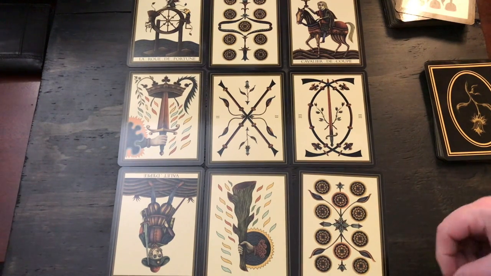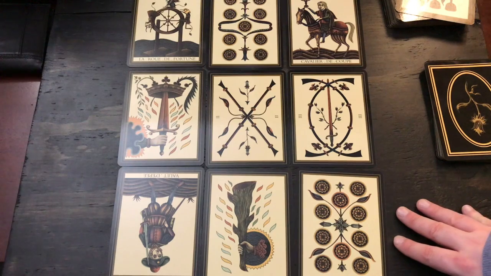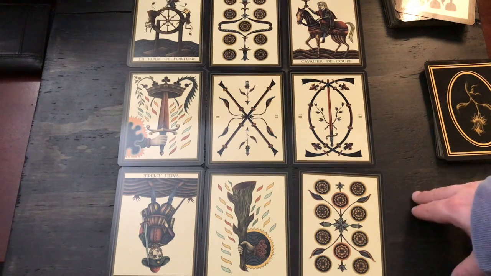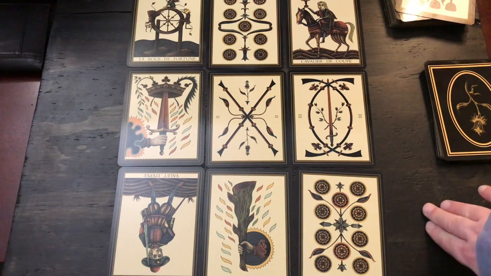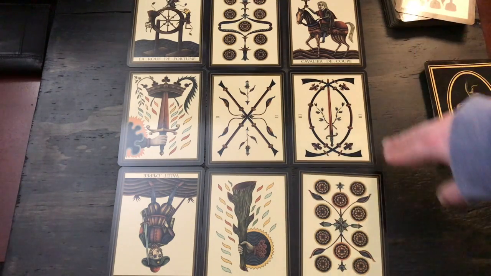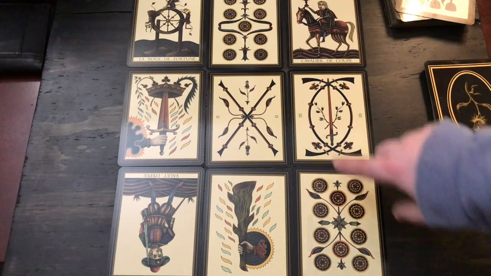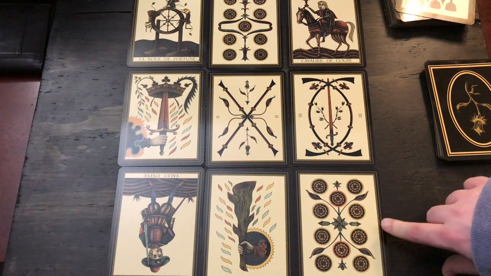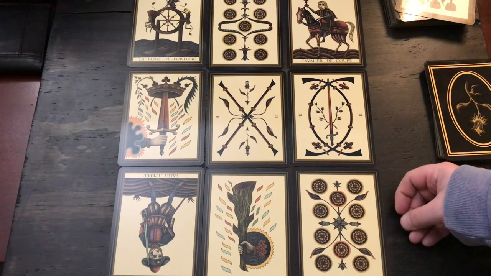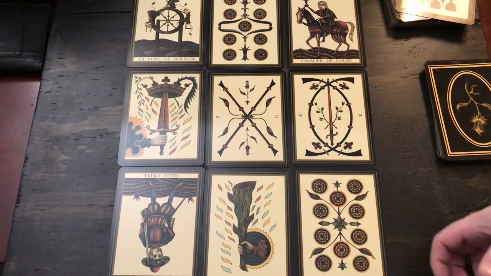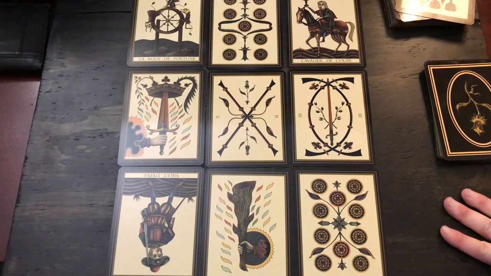It's also a nice sign to me that it's not a Cups card. It's a card of duty and responsibility and realistic expectations. And again, that meets them both. They both meet in the middle over doing the work, coming to fruition over practical, realistic expectations, bringing the realistic part of a relationship to fruition. Again, that's a really nice sign. So good, good for us.